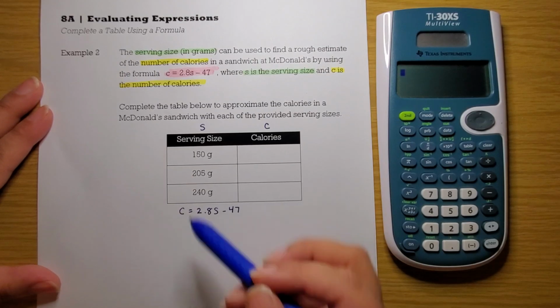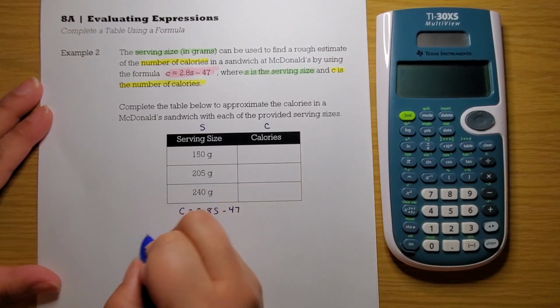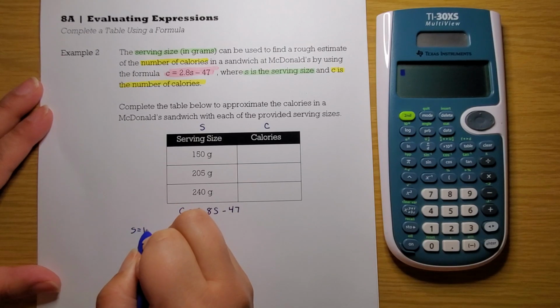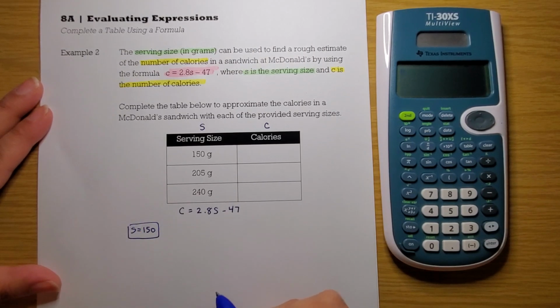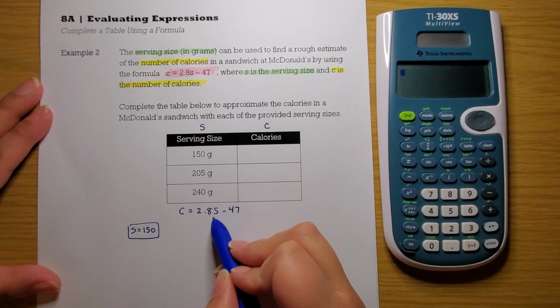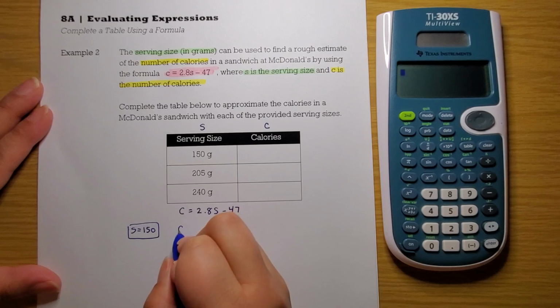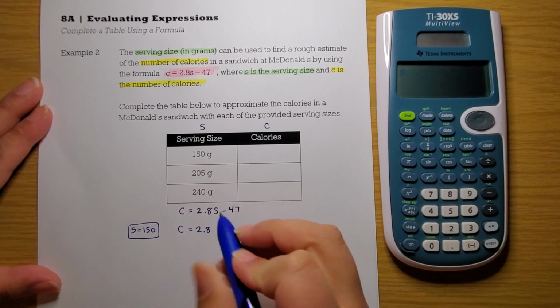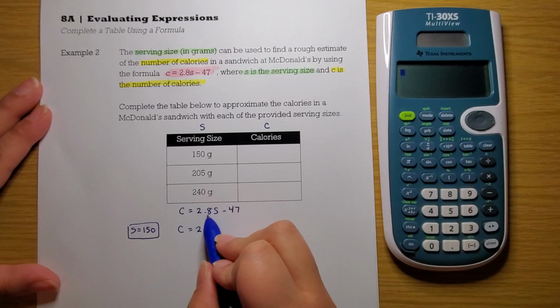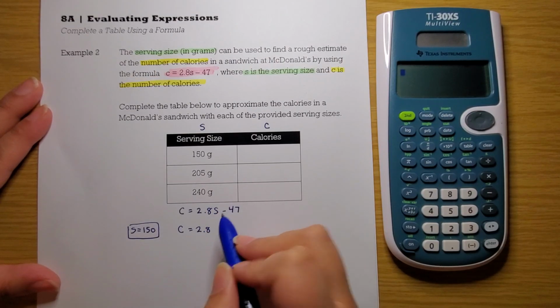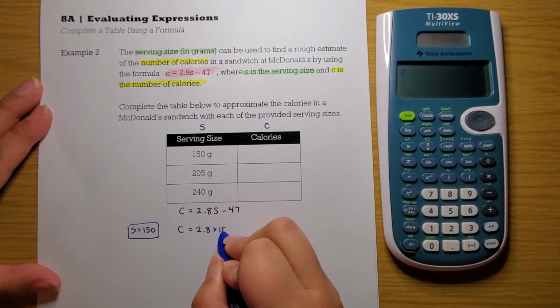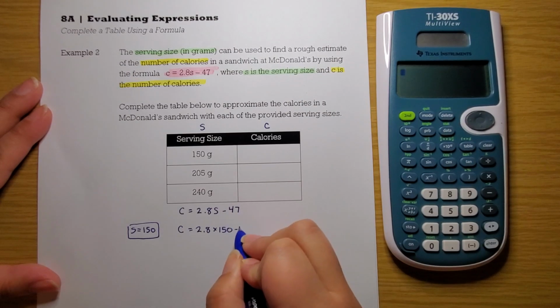I'm going to start out with this S value of 150. I'm going to put a little note to myself that this is for S equaling 150. Then I'm going to substitute in wherever I see S, replacing it with its number, 150. So C is 2.8S. Now remember, when you have a number directly in front of the variable, that means you've got multiplication. So I'm going to multiply 2.8 by 150 and then subtract 47.